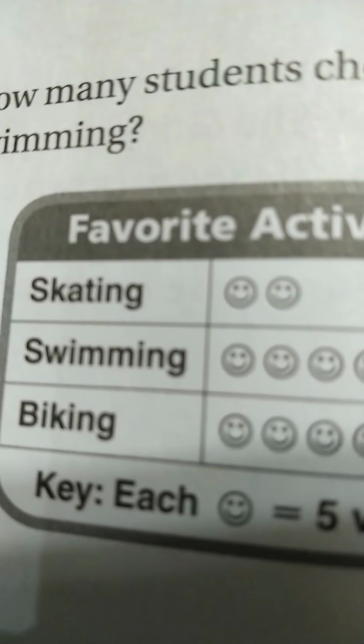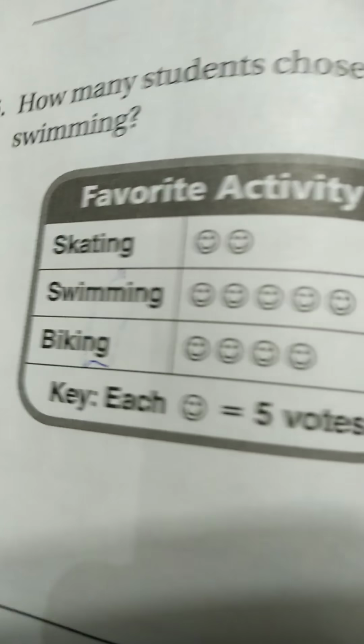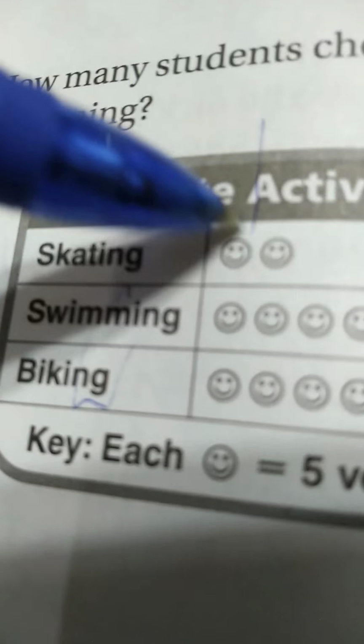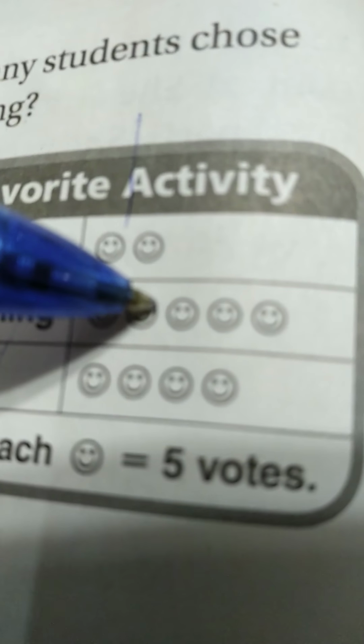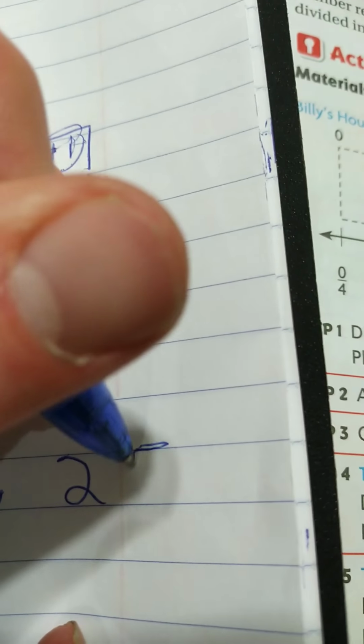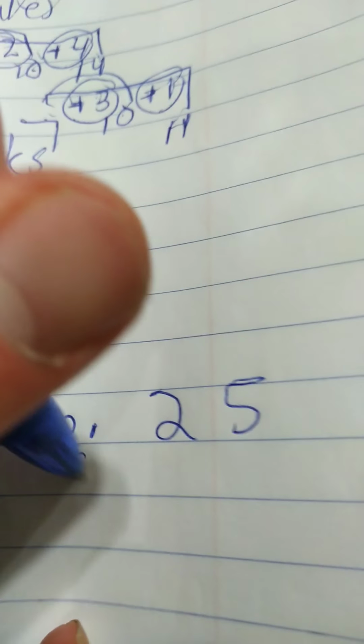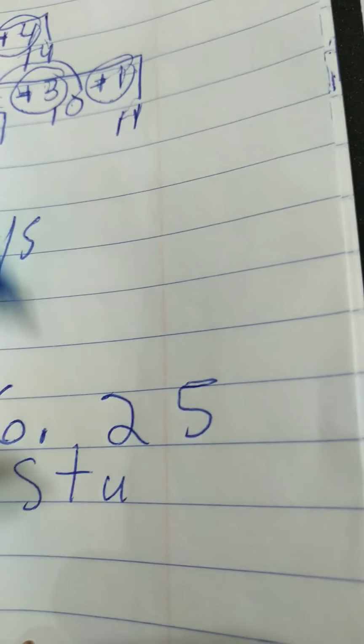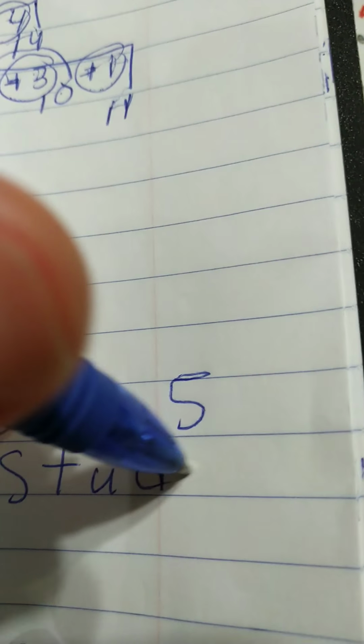So you go to swimming. Each face is worth 5, so you just count by 5s. 5, 10, 15, 20, 25. So it's 25 students.